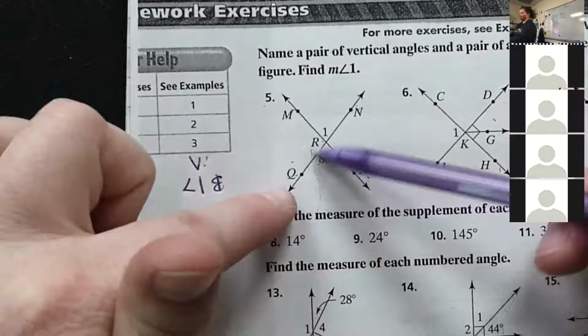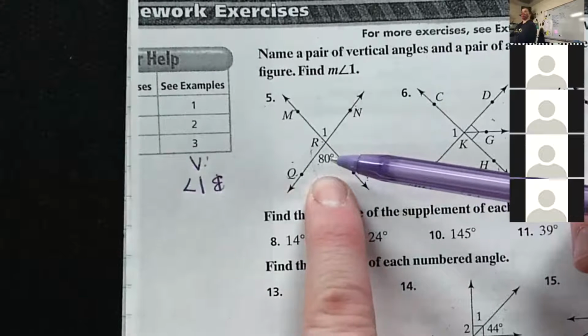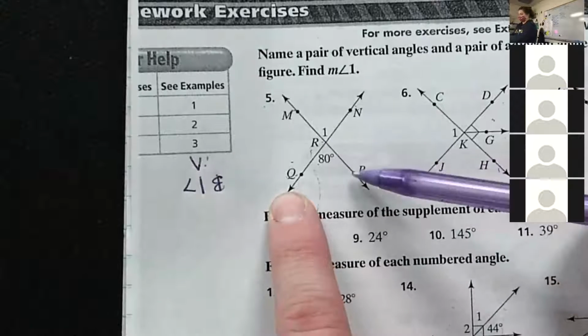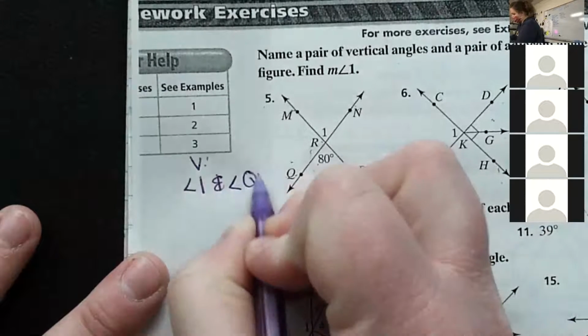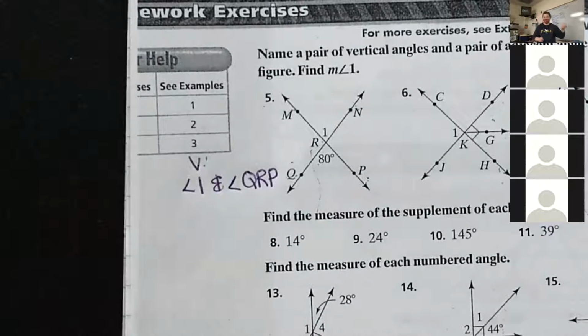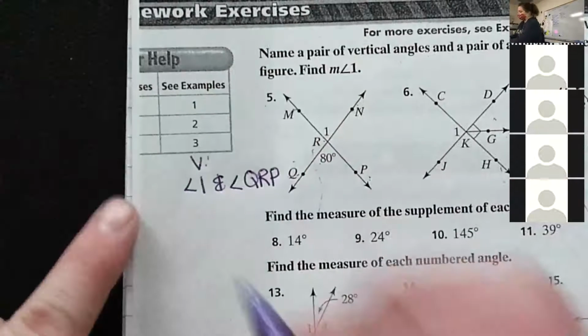This angle here, right? But I can't put 80 degrees because that's telling me the measurement. So what's this letter? QRP. So angle, remember you need the angle sign, QRP. Now, if I put PRQ, would that be right? Yeah. Okay. So we're going to do the vertical angles to the 1, and we're going to do the adjacent angles also to angle 1.